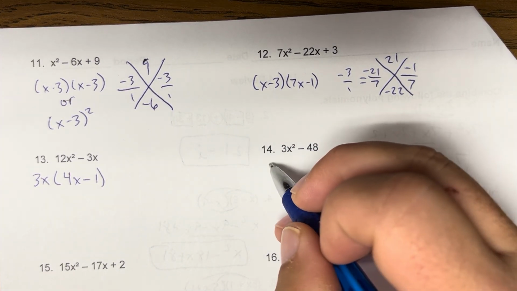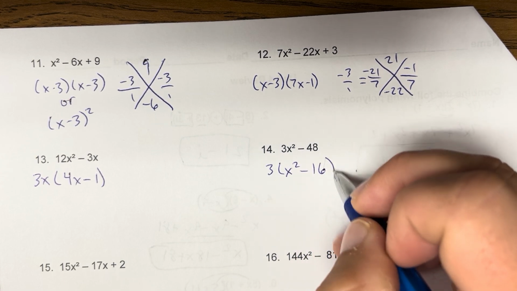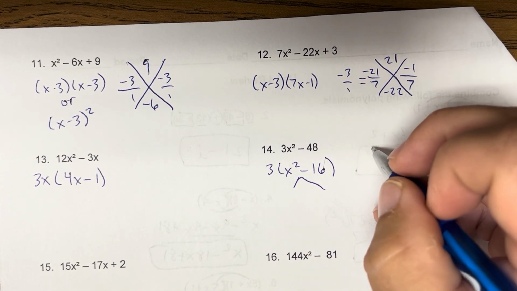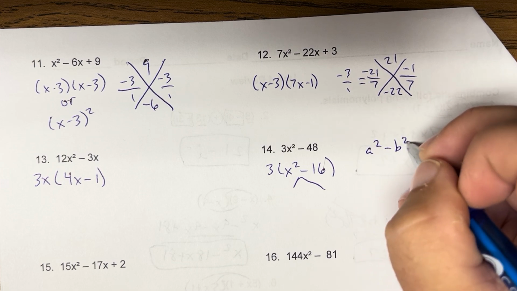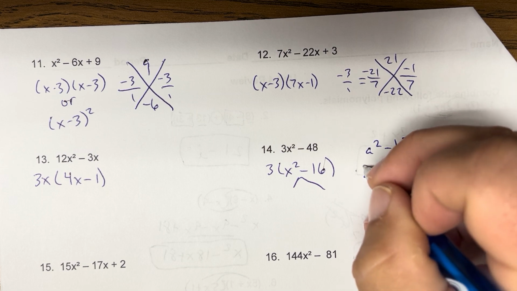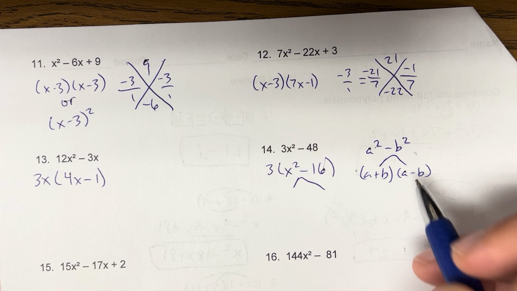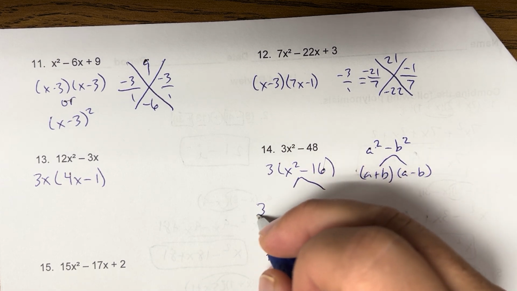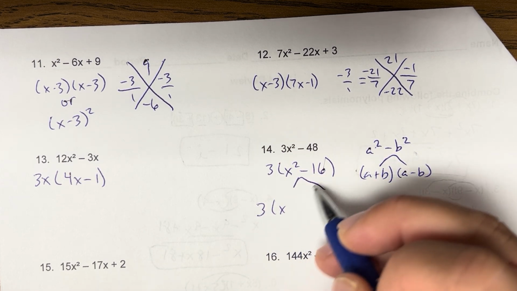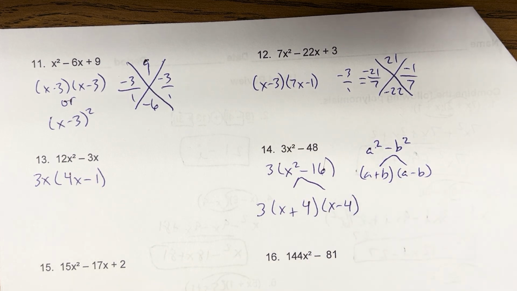On this one, I can take out a 3, and I'm left with x squared minus 16. And then this is going to be difference of squares, which is that a squared minus b squared goes down to a plus b, a minus b. And that's that formula you need to know. So you take the square root of both terms, and it turns into plus and minus. So I'll put the 3 in the front. Square root of x squared is x. Square root of 16 is 4. X plus 4, x minus 4.